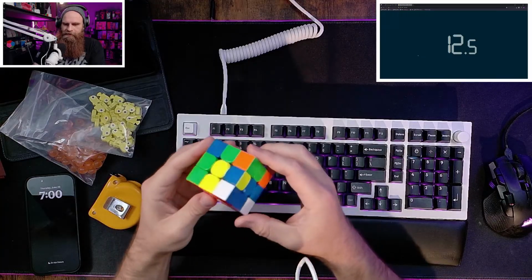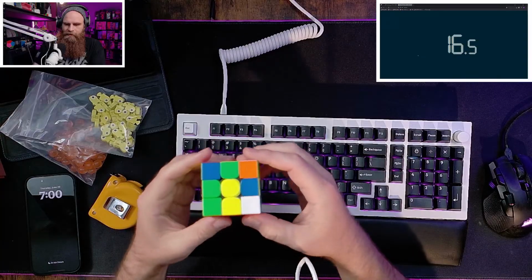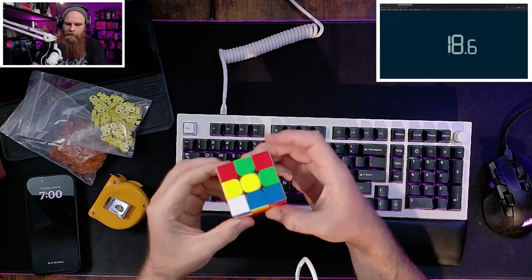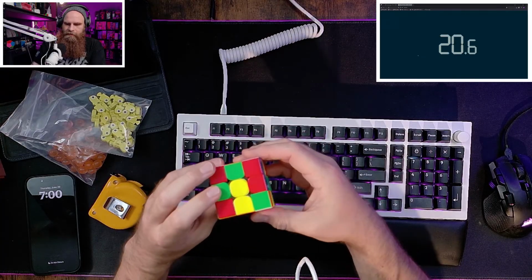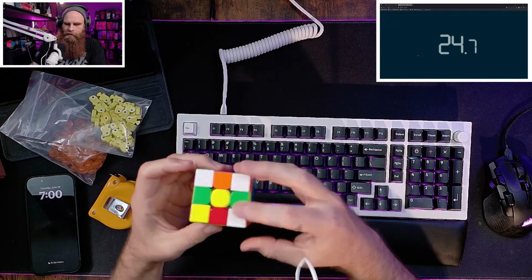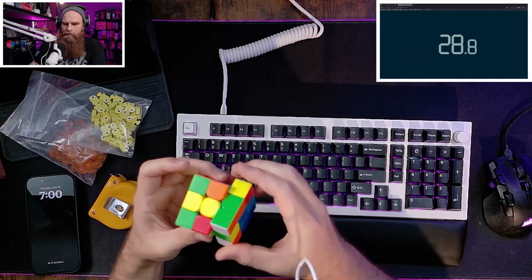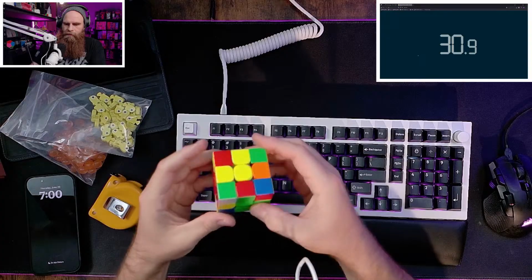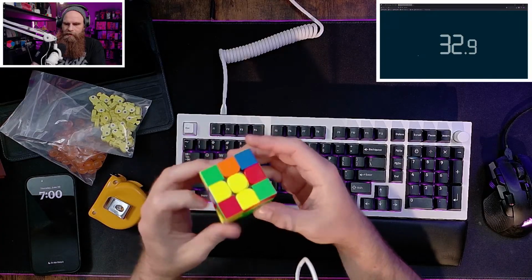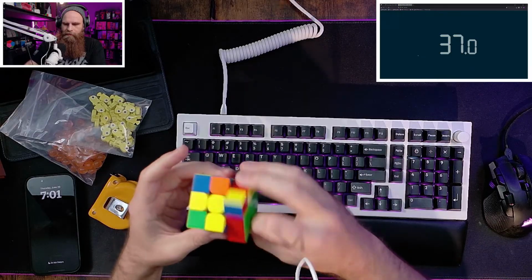Okay, and then now this is the part I'm really bad at, the lookup part. All right. Green. Okay. And boom. Boom. And yep.